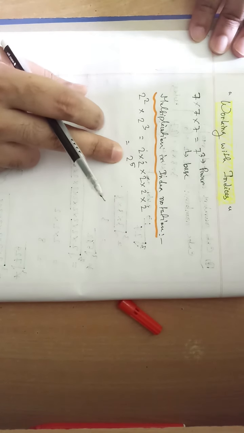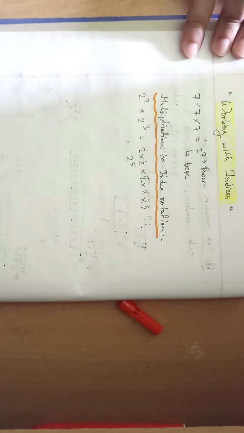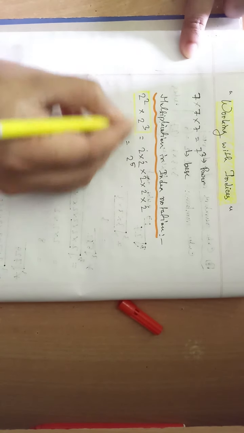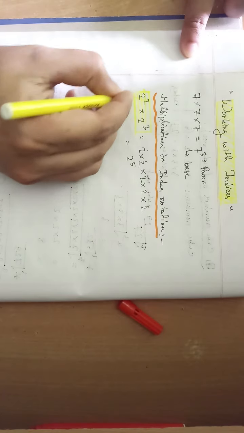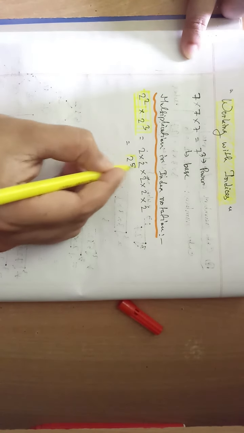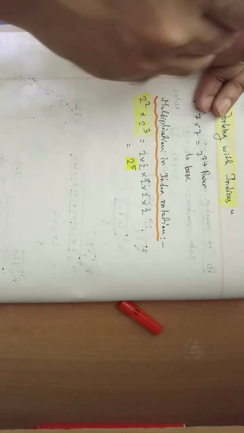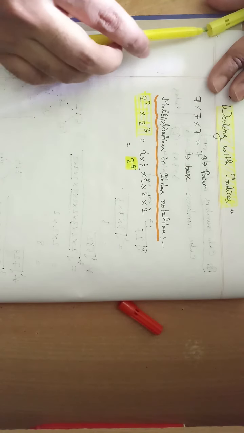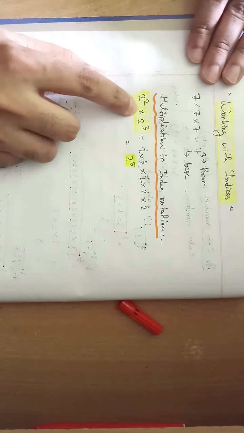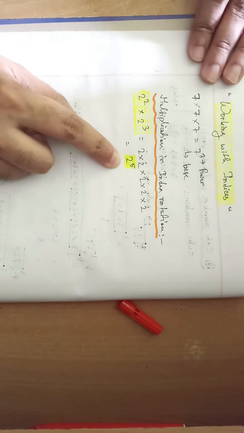But if you look very closely, what happened here? This number 2 square and 2 cube, when we multiplied, became 2 to the power 5.